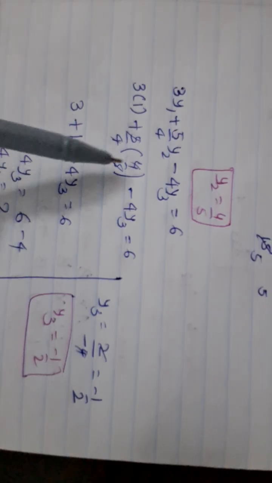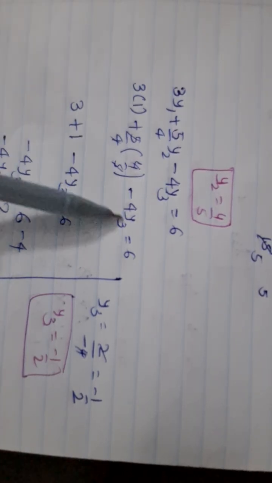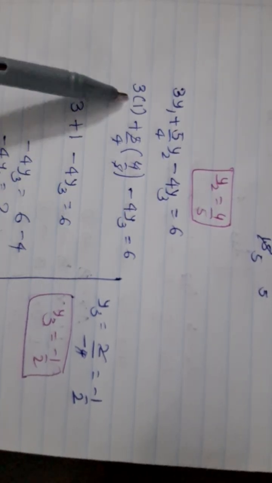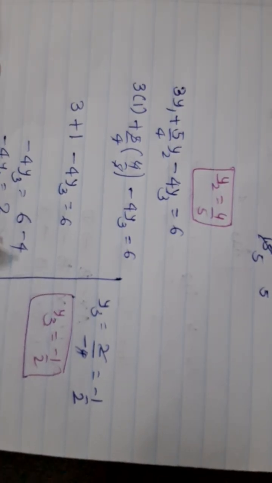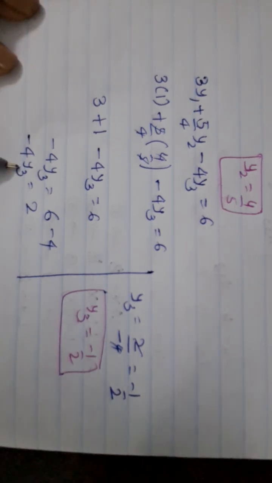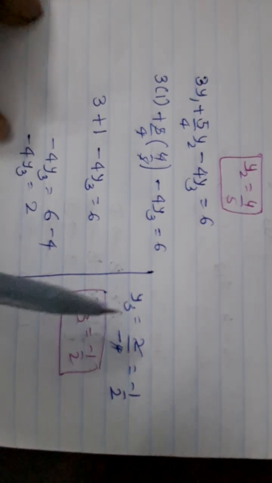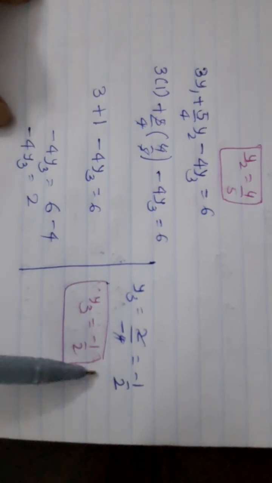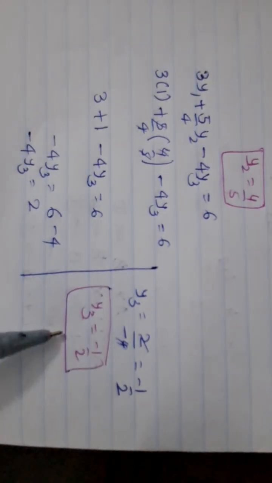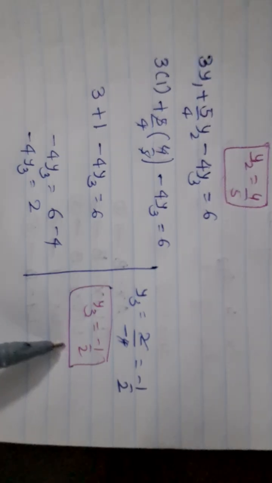Here 5 and 5 cancel, 4 and 4 cancel. So minus 4y3 equal to 6, I have got. So 3 plus 1 minus 4y3 is equal to 6. So this is negative 4y3 is equal to 6 minus 4. So negative 4y3 is equal to 2. So therefore y3 is equal to what? It is 2 divided by negative 4, which is negative 1 by 2. So therefore I got the value of y3 as negative 1 by 2.